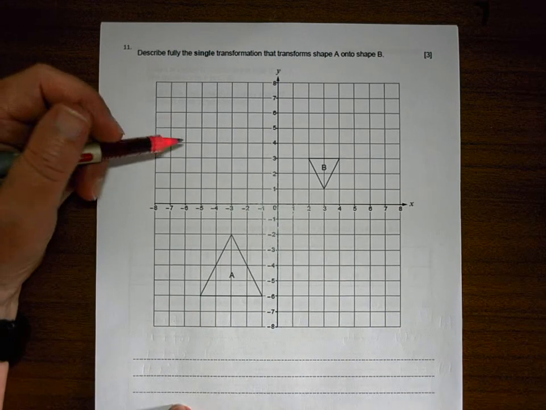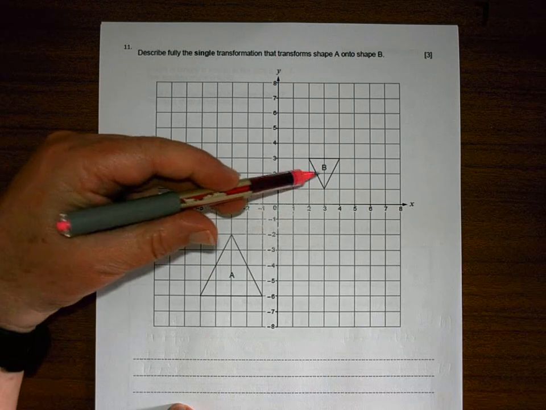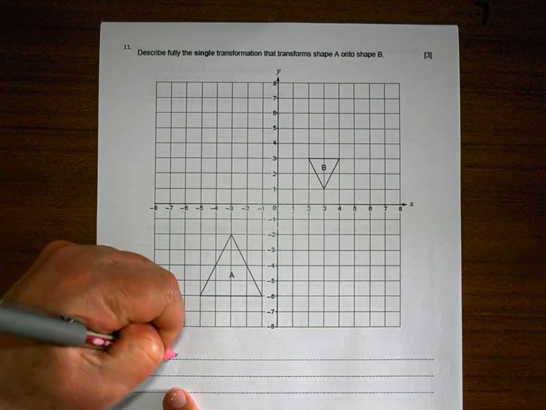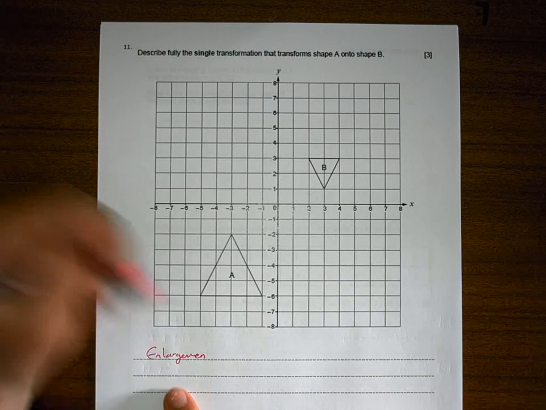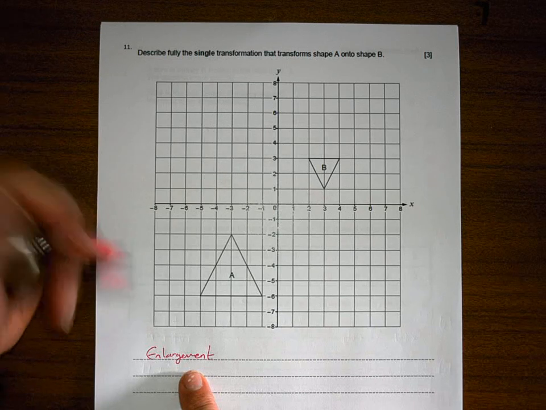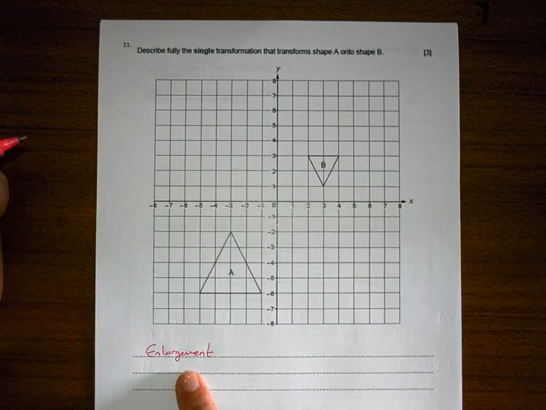So it's half the size. So although it's called an enlargement, it's shrinking it, but it's still an enlargement. So that's your first mark. You've spotted it's an enlargement. Then you say the scale factor.